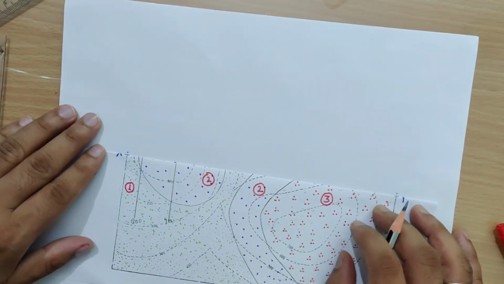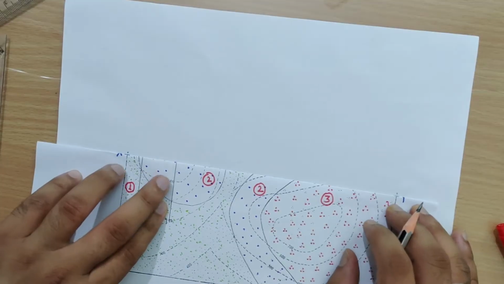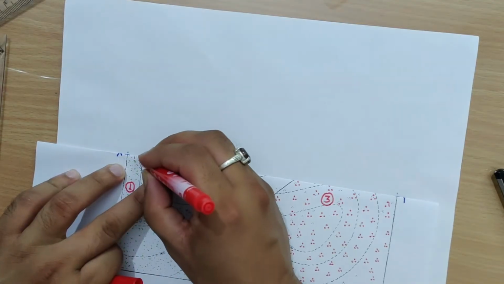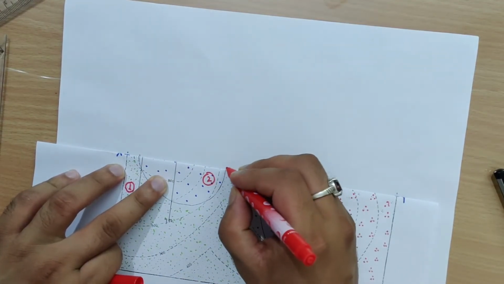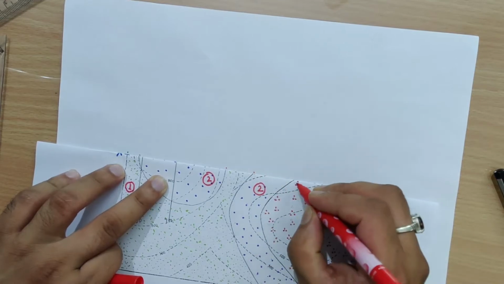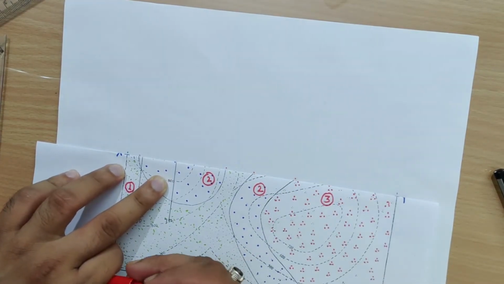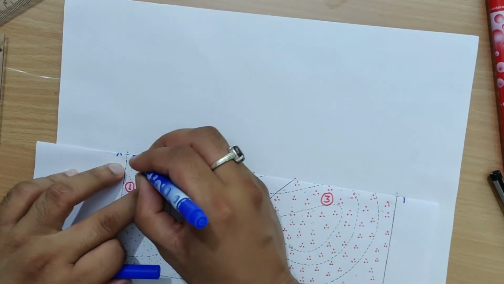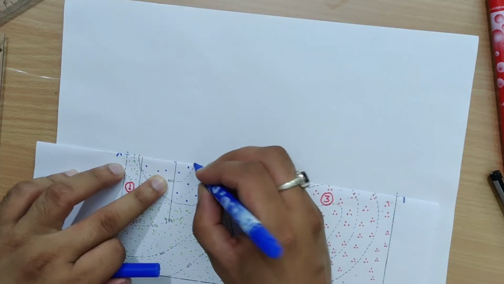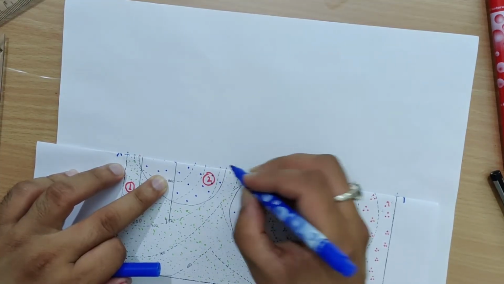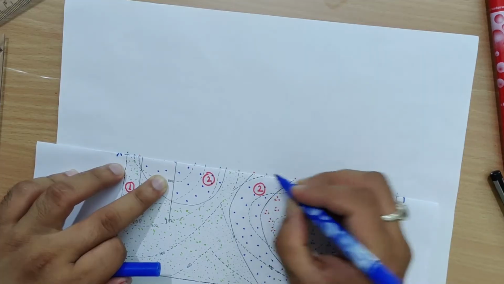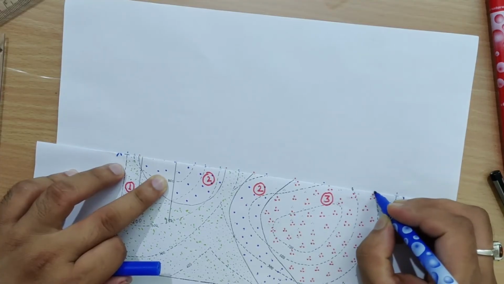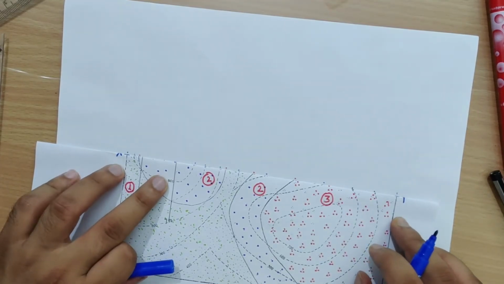Now we need to mark the values of contour lines, and we also need to mark the bedding traces. So I am marking here by red points the bedding traces, and I'm going to use another color for the contour lines. So here are the contour lines.